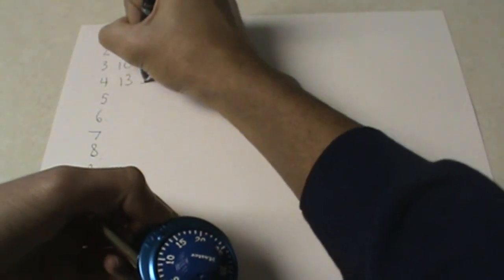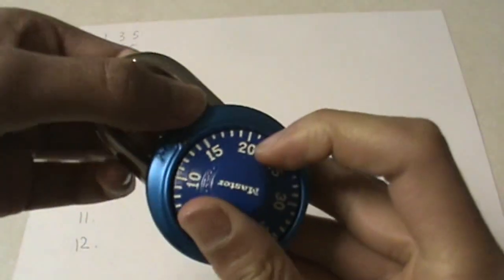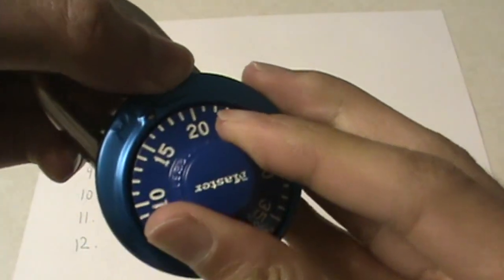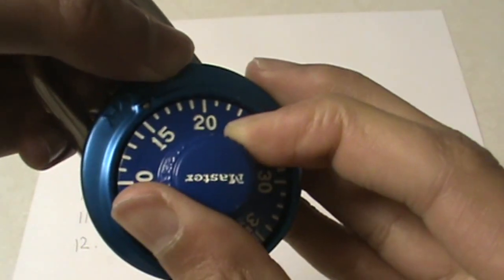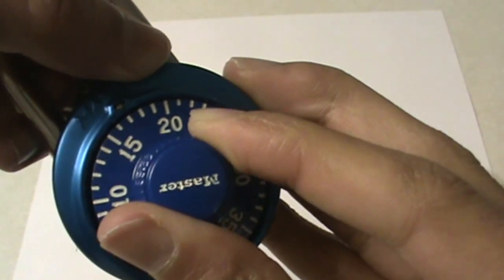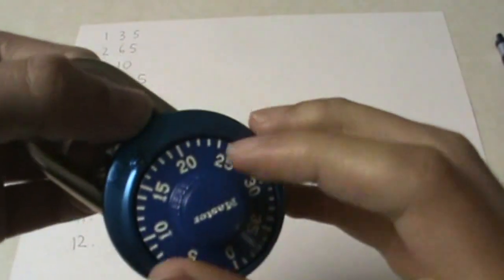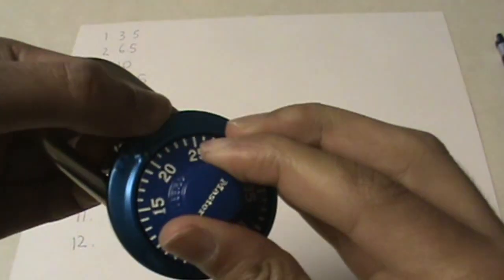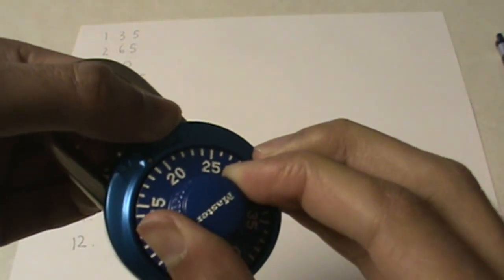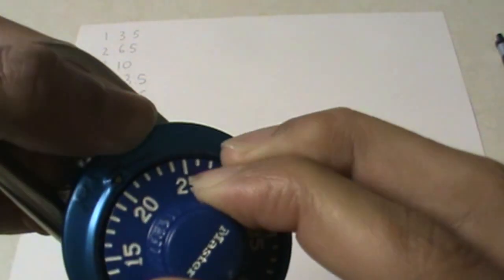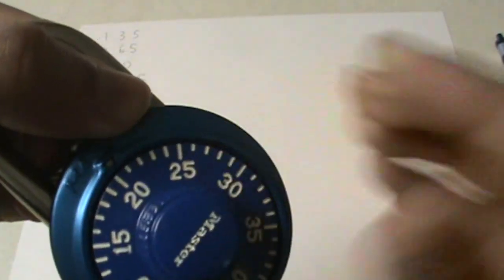So you record 13.5. Loosen it up. Here it gets stuck between 16 and 17. So you record 16.5. And here it gets stuck between 19.5 and 20.5. So you record 20.